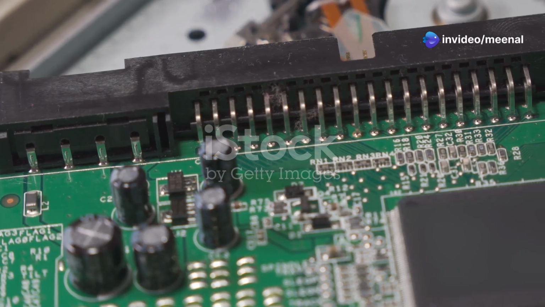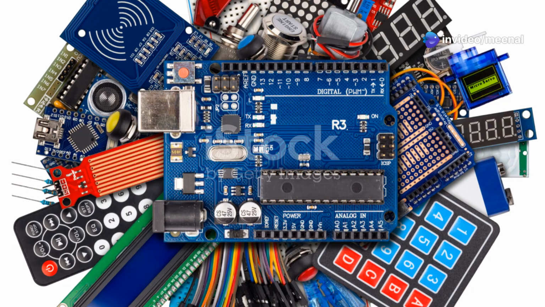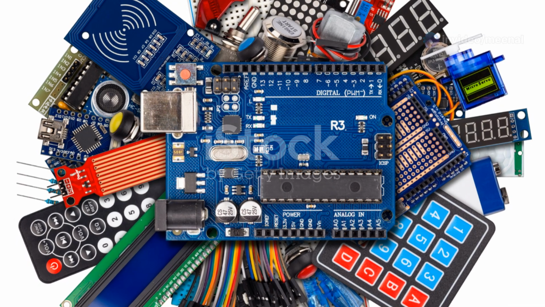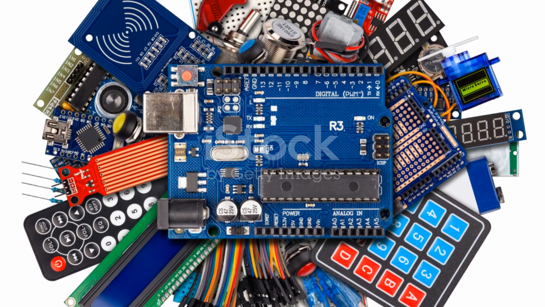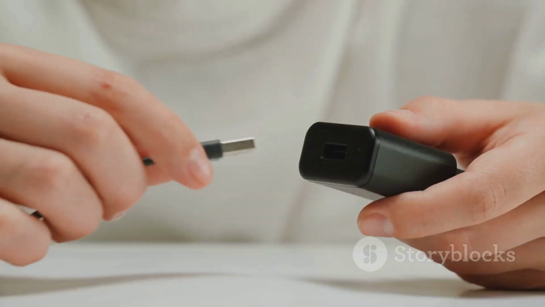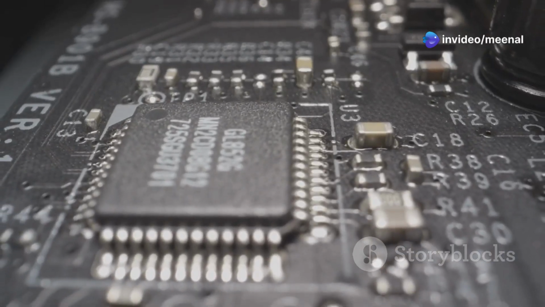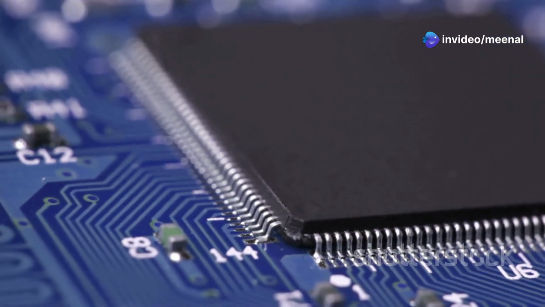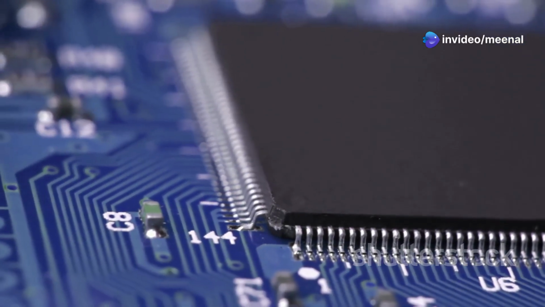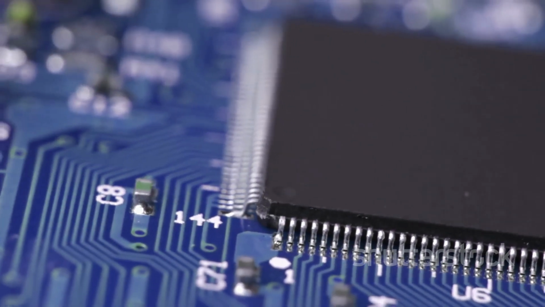Imagine you have a microcontroller, the brain of your electronic project. Now you want this brain to talk to other components like sensors, memory cards, or even other microcontrollers. This is where SPI comes in. SPI stands for Serial Peripheral Interface. It's like a language that allows your microcontroller to have a conversation with these peripherals, sending and receiving data to get things done.